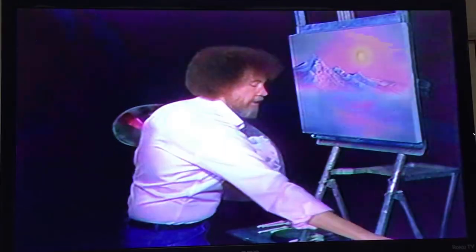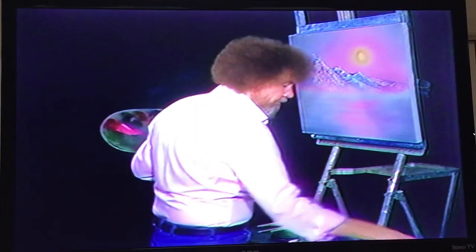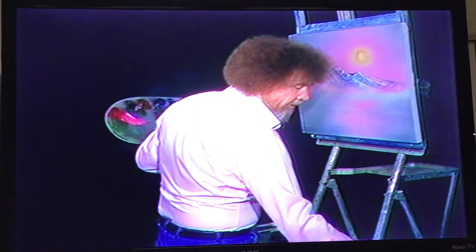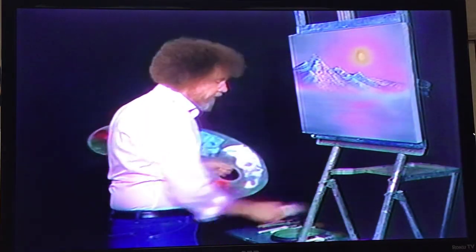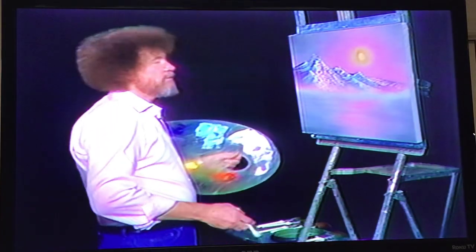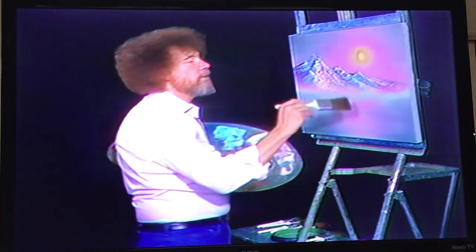Anywhere you want to show a little ridge, all you do is just drop it in wherever you want it. That easy. Okay? Now then, I'm just wiping the knife on paper towels down here with a clean, dry brush. Be sure it's dry. Now we want to create the illusion of mist. Begin tapping, just barely touching.